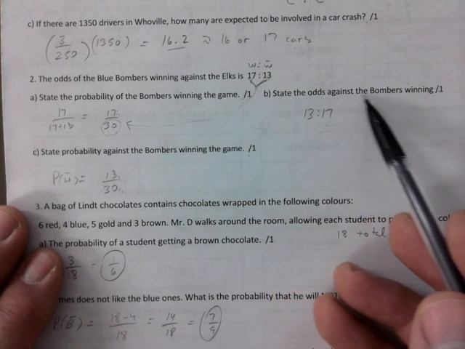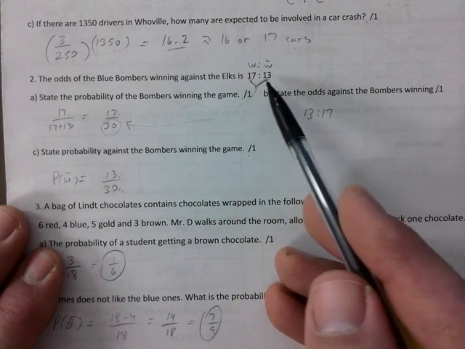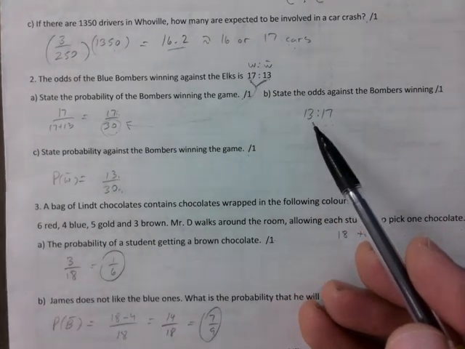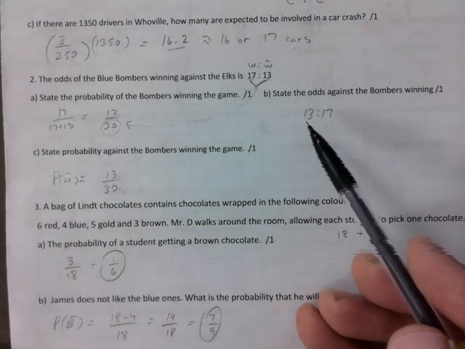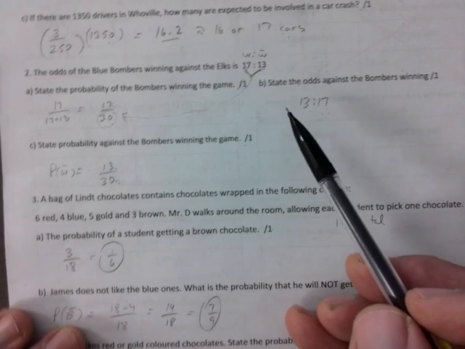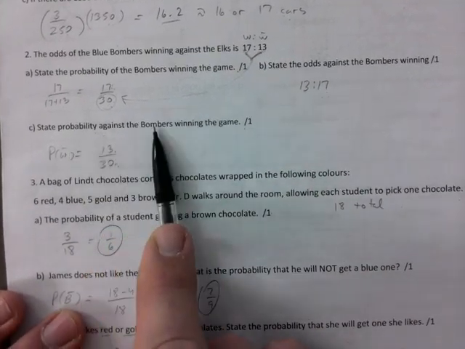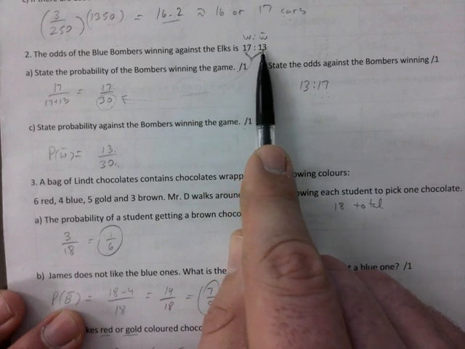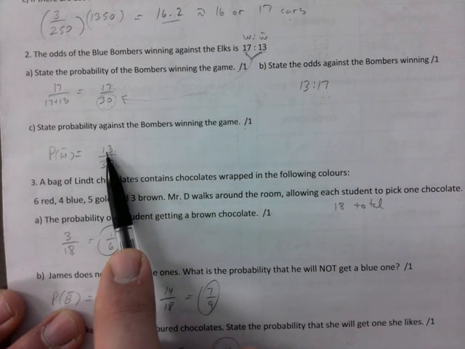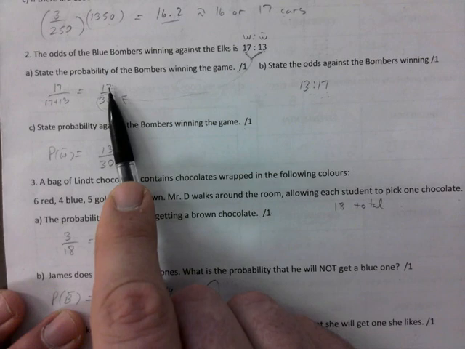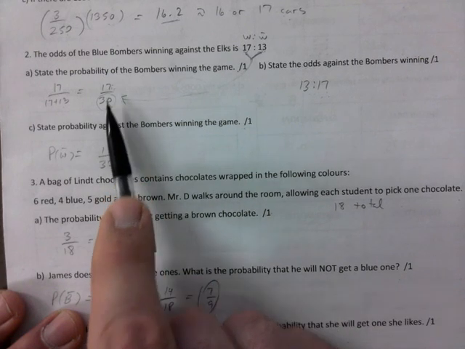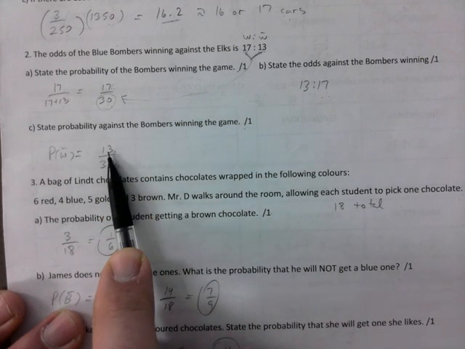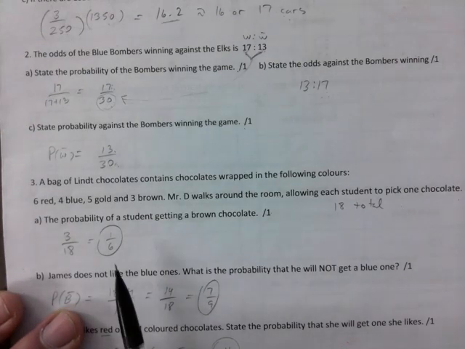State the odds against the Bombers winning. You just have to flip that. If you already have odds, don't be adding or subtracting or doing some kind of fancy stuff there. Just flip it, okay? The probability against the Bombers winning, you can look at it here, right? This is 13. You can look at it that way, or you can say if 17 wins, well, then it's 30 minus 17. There's 13 instances where you don't win, all right?